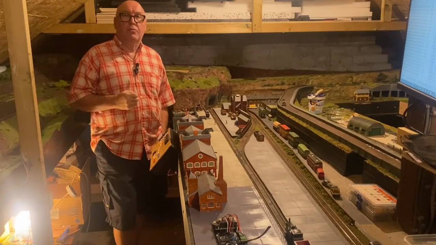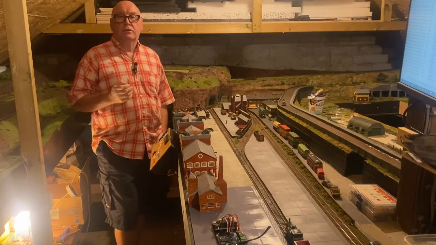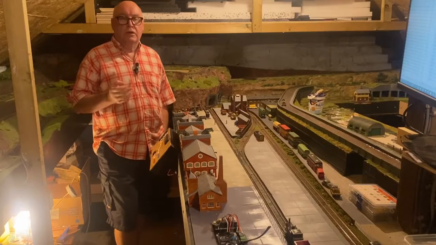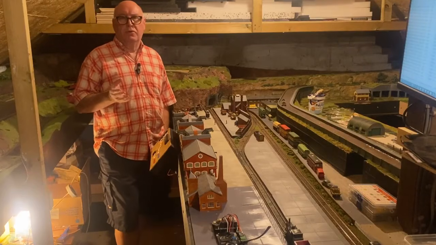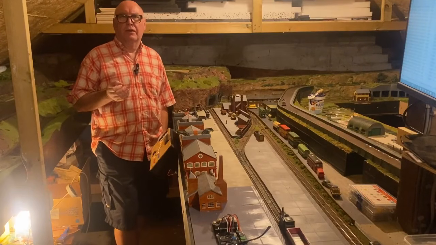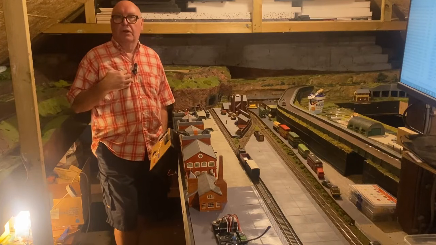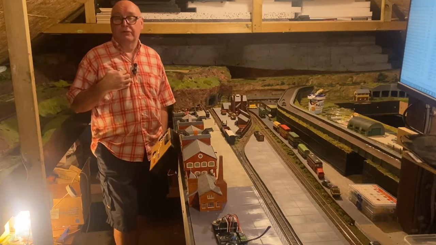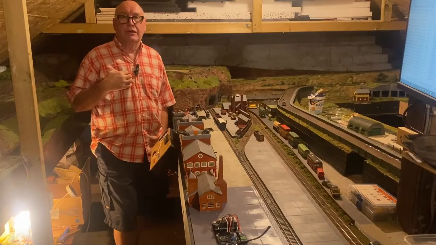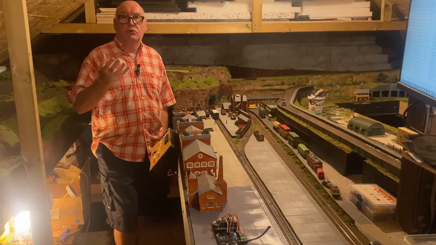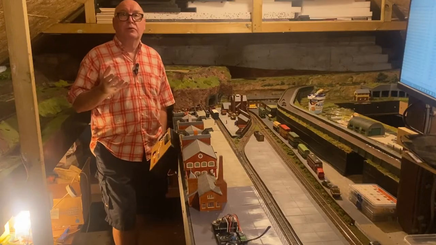So as this is a MERG video, what I would suggest to people is when you're starting to build a model railway, it's important to learn how to solder correctly. Now, I personally use leaded solder 60/40, in a well ventilated room, and always wash my hands thoroughly after using.